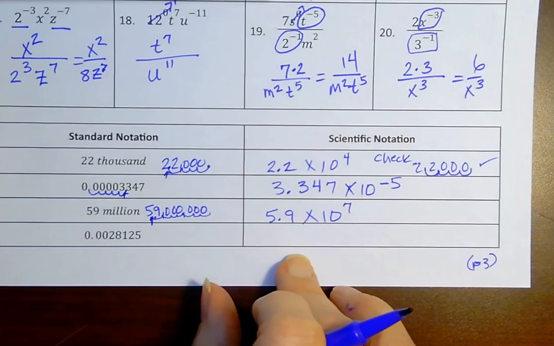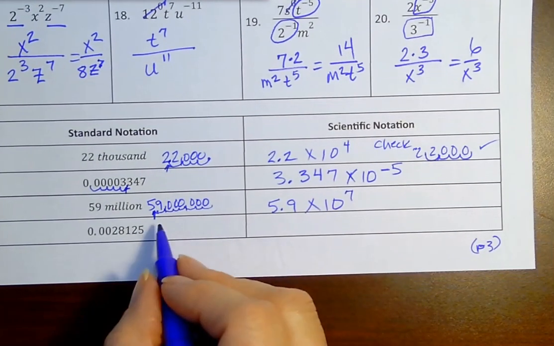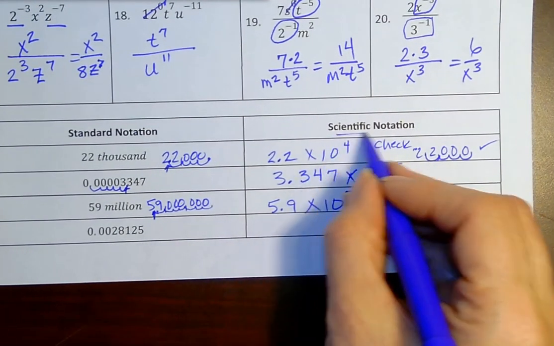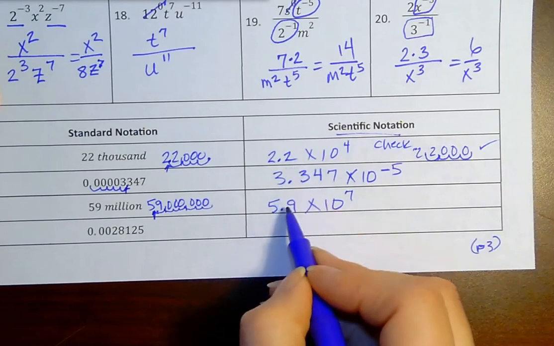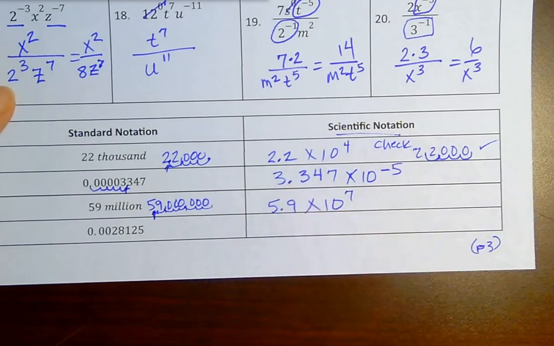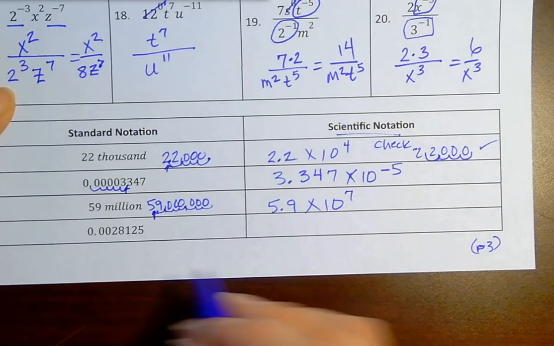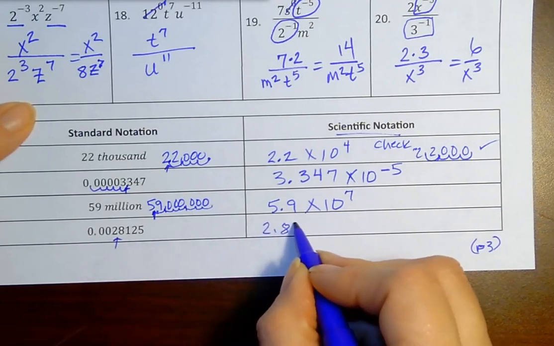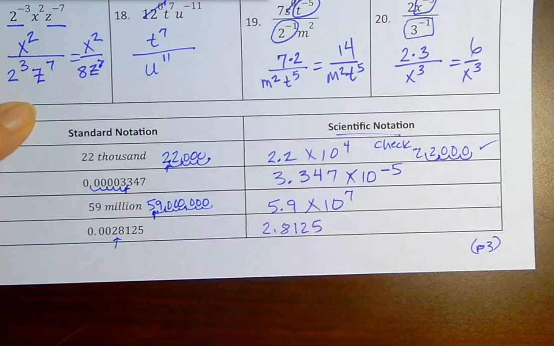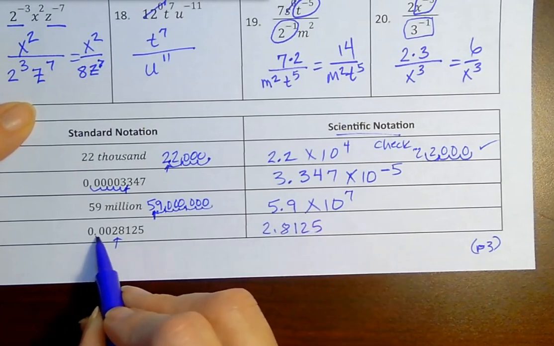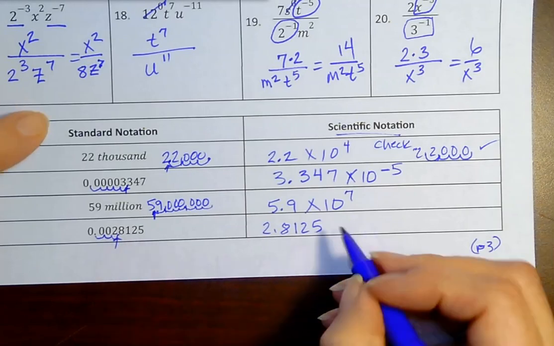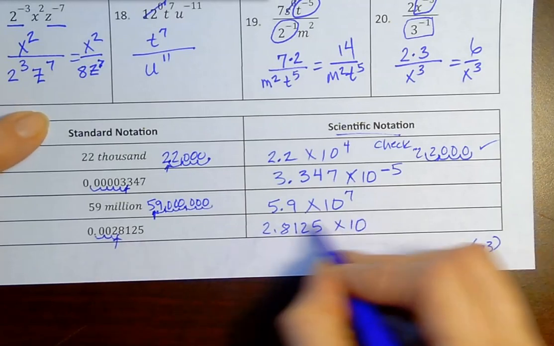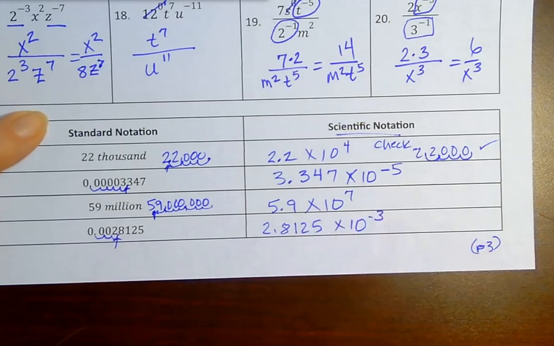Okay, be super careful because you want to make sure that you are actually writing in scientific notation, that your factor or coefficient in the beginning is in between 1 and 10. All right, this guy, my factor is going to be 2.8125. And I had moved that decimal 1, 2, 3. And it's a really small number, so we're going to say negative 3.